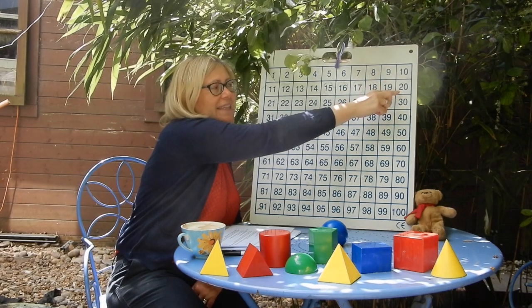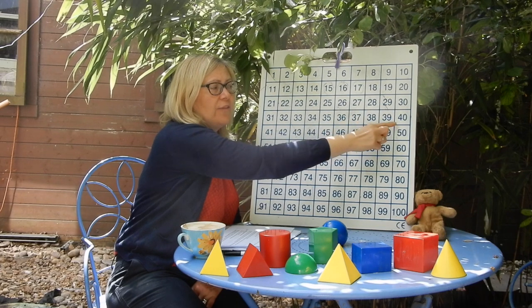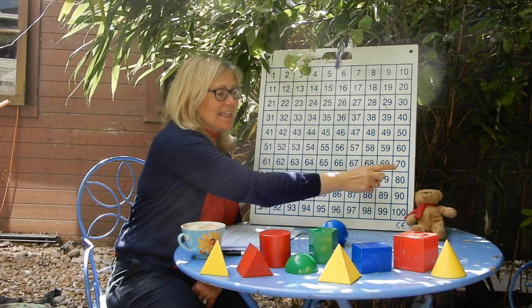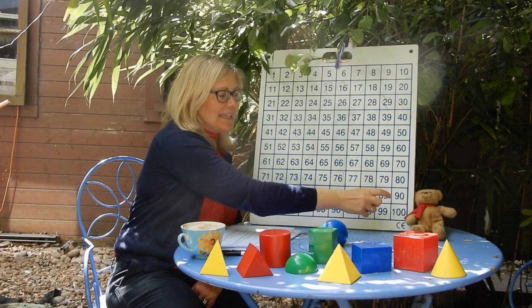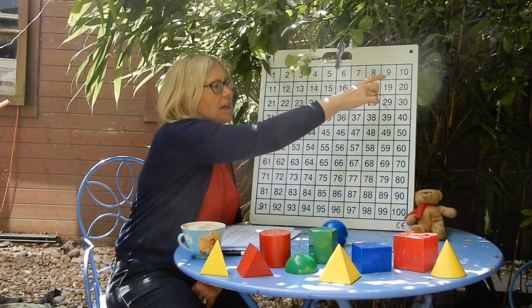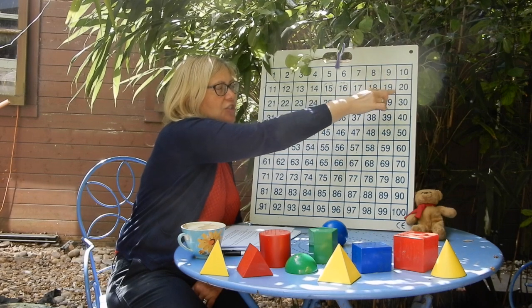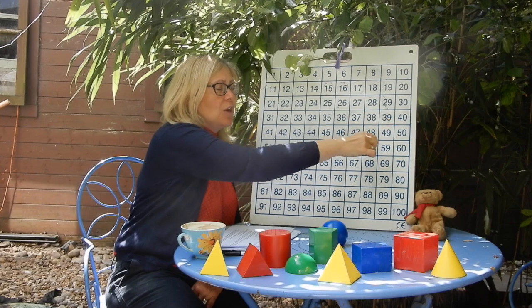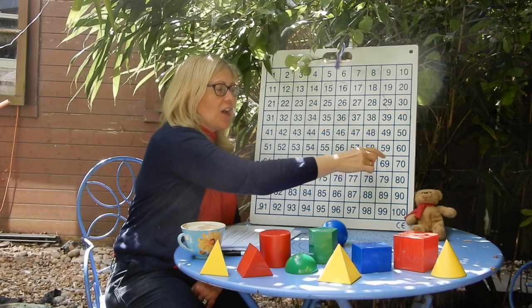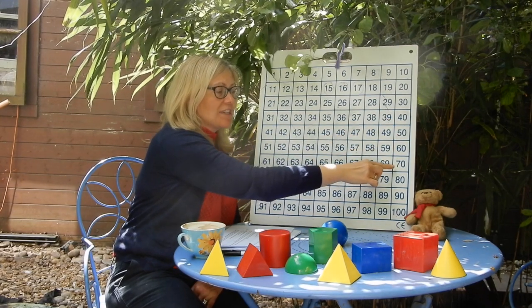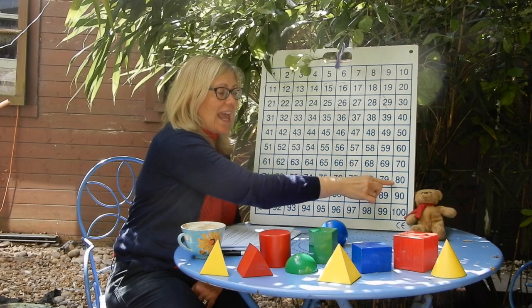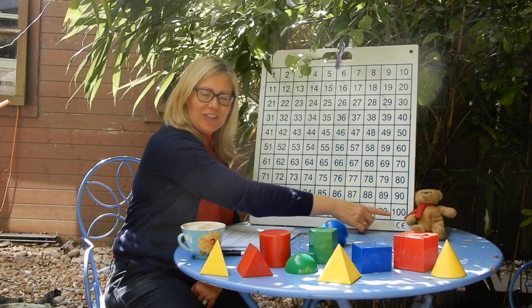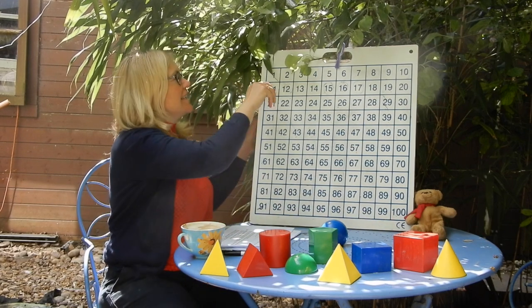10, 20, 30, 40, 50, 60, 70, 80, 90, 100, 110, 120, 130, 140, 150, 160, 170, 180, 190, 200. Excellent counting in tens.